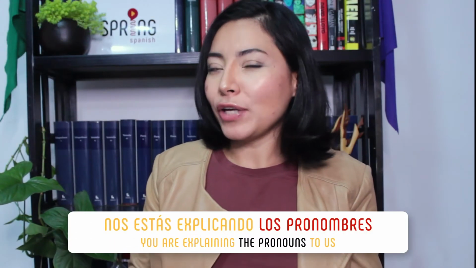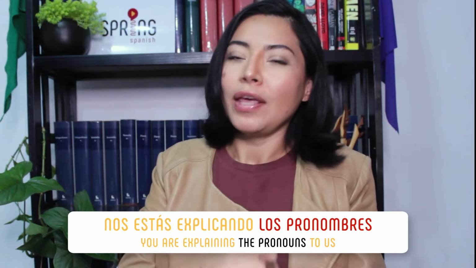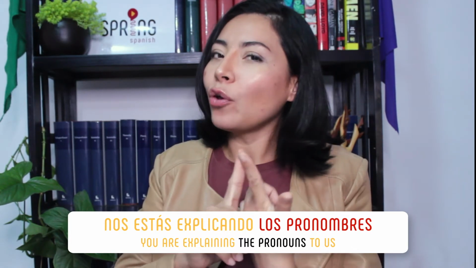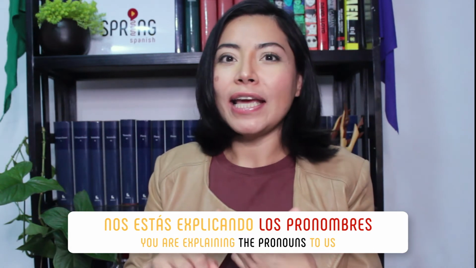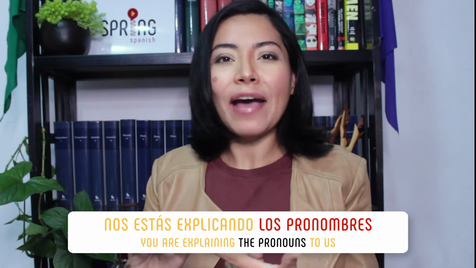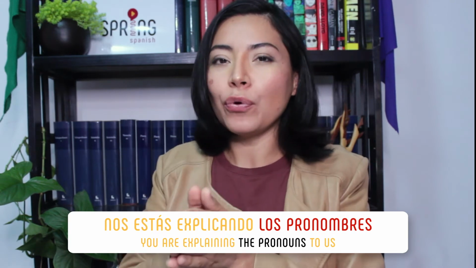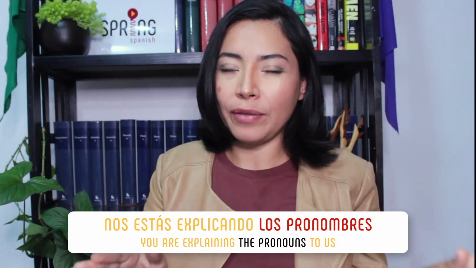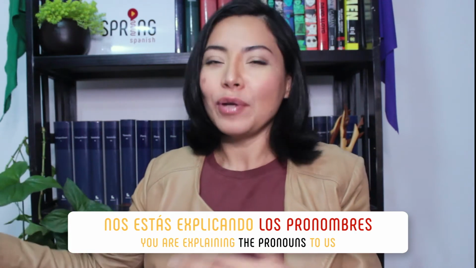Here we also have two verbs. They're both conjugated, but see how estás is conjugated like normal, you are. And explicando, it's conjugated, but it ends in ando, which is the Spanish version of ing. So when we have this, we're going to choose the other verb, the one that is not in ing, and we're going to put the indirect object pronoun before that verb. Nos estás explicando los pronombres.